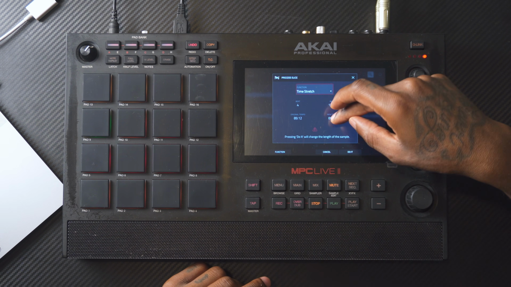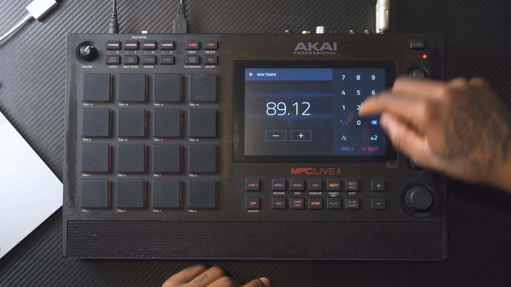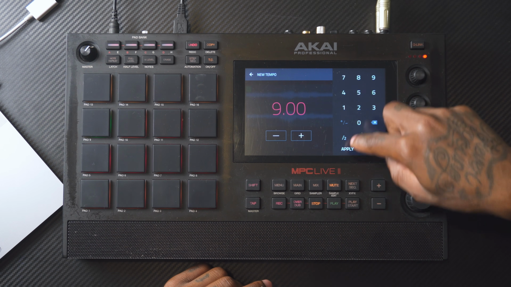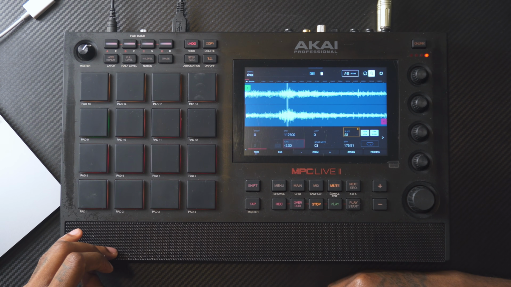89.12. Now, I'm actually gonna put this up to 90 just to take it to a boom bap kind of route. I can just press do it. So now I got it sounding good right here. Now here's the cool trick.